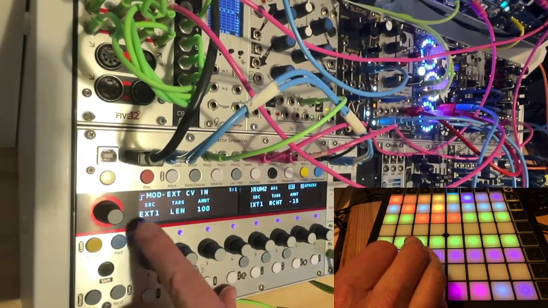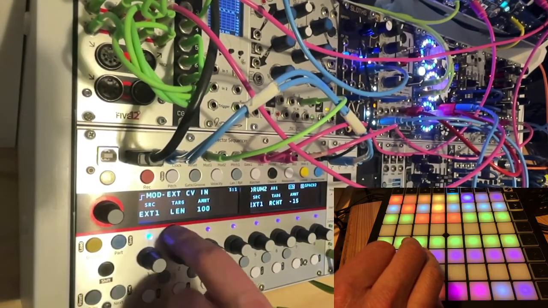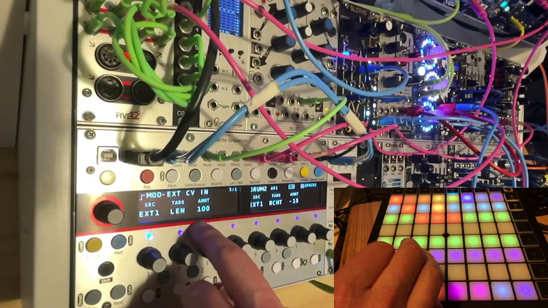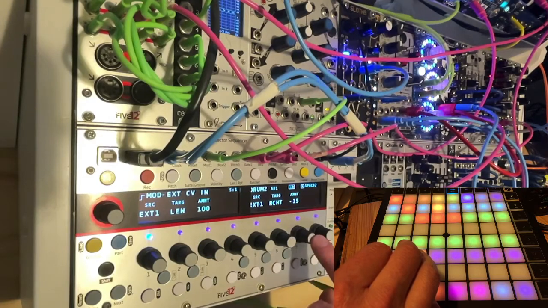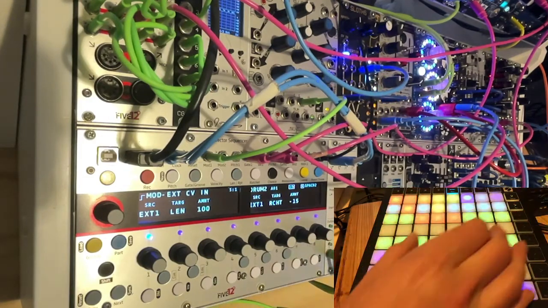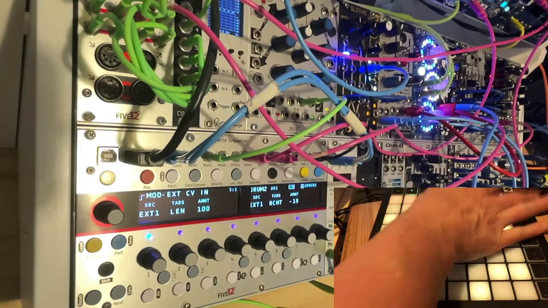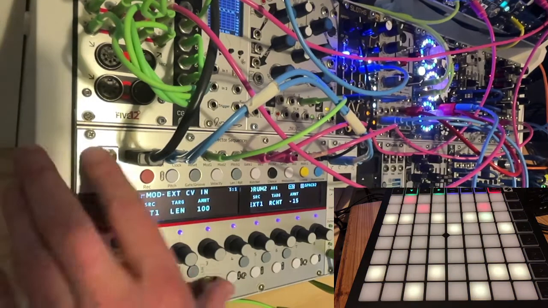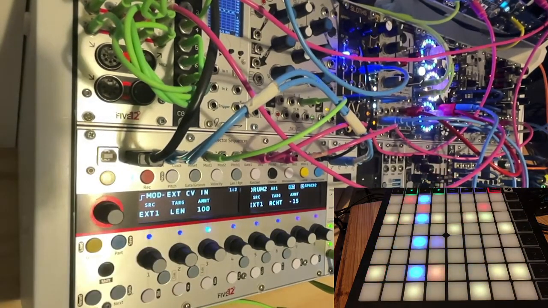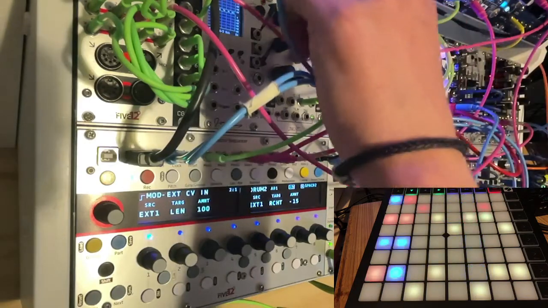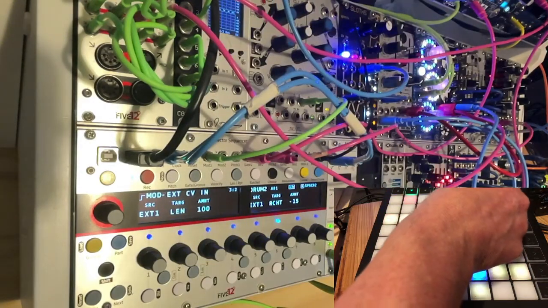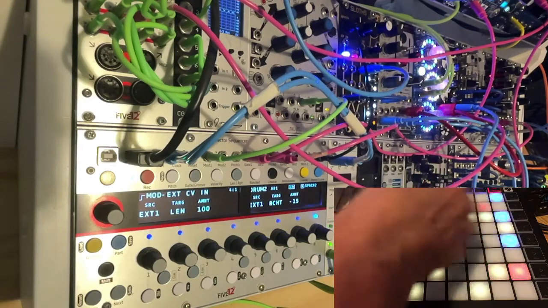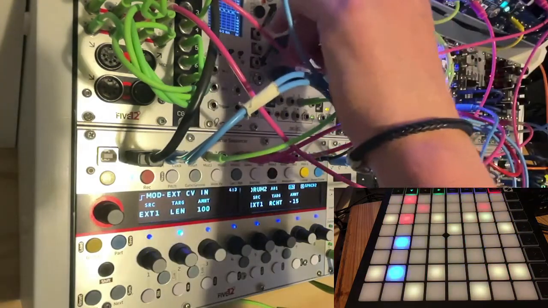And you can see that my modulation 1, or external 1, is modulating length very aggressively. And external 1 is also modulating my ratchet in a less aggressive way. Let's demonstrate that. You can see up to 8 steps is being played now on drum part 2. Now watch the Launchpad.